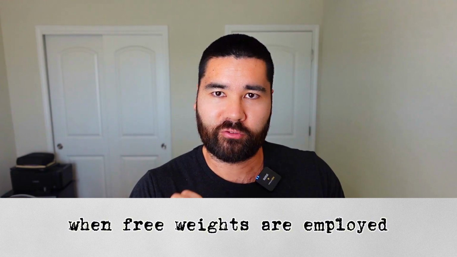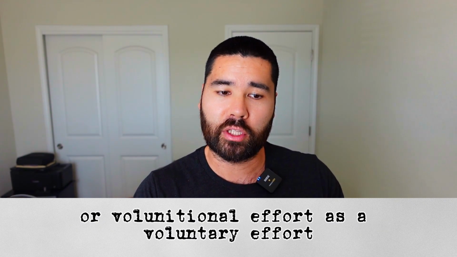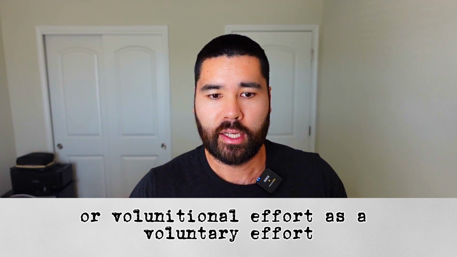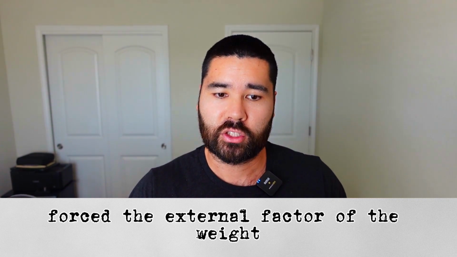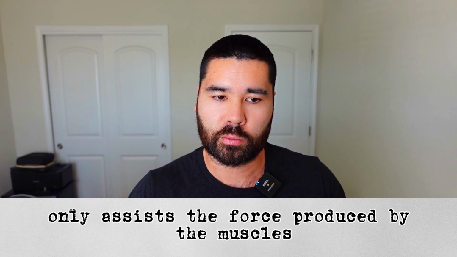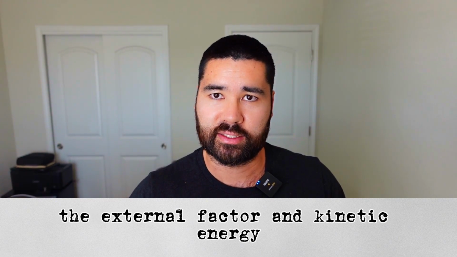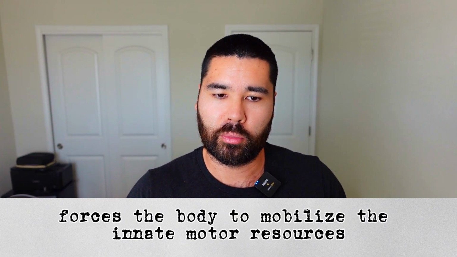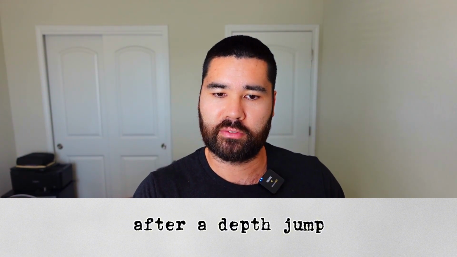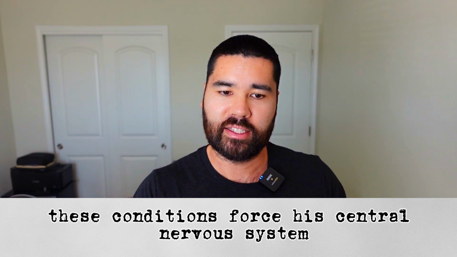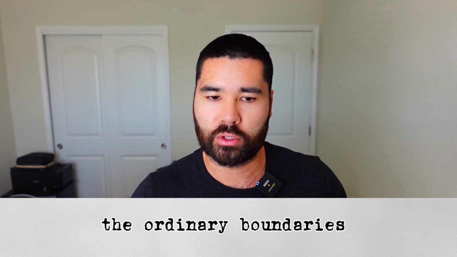So when free weights are employed, the magnitude of the muscle's working tension is a function primarily of volitional effort, a voluntary effort. However, in the shock method, the activation of the working muscles is, quote unquote, forced. The external factor of the weight only assists the force produced by the muscles. On the other hand, with the shock regime, the external factor, in brackets kinetic energy, forces the body to mobilize the innate motor resources. If the sportsman conducts a vertical takeoff after a depth jump with the aim of flying up as high as possible, these conditions force his central nervous system and physiological systems to exceed the ordinary boundaries.